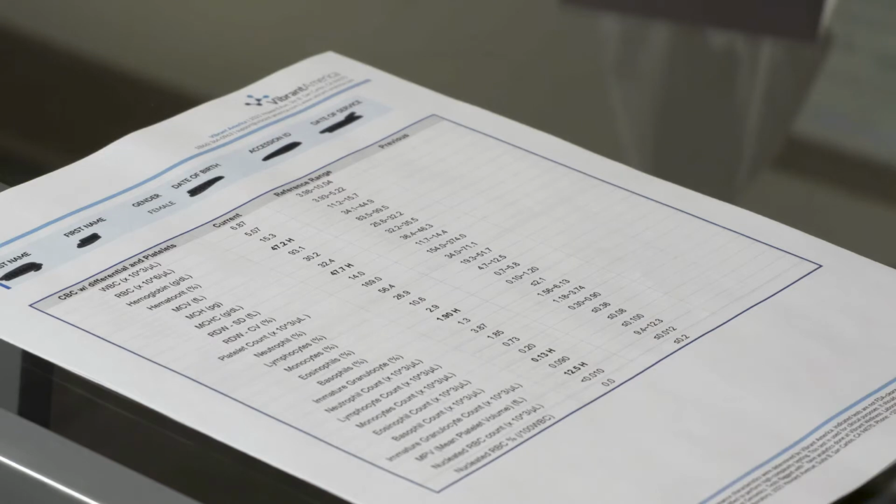This is called a CBC, or a complete blood count with differential and platelets. So basically this is all your blood cells. First thing you'll see there is WBCs, which stands for white blood cells. White blood cells fight infections. Then the next one you'll see is red blood cells. Red blood cells carry oxygen, nutrients, sugar. So that's what that means.